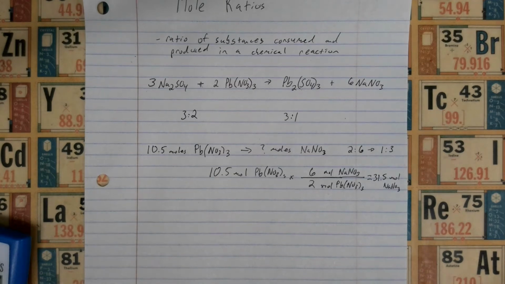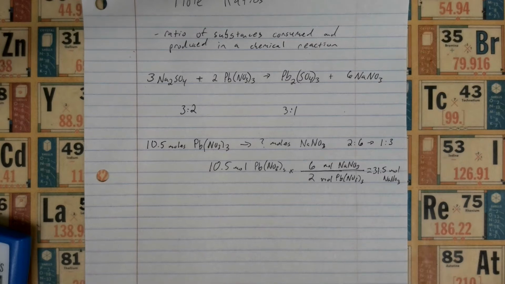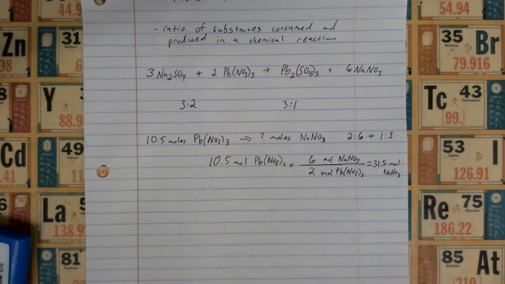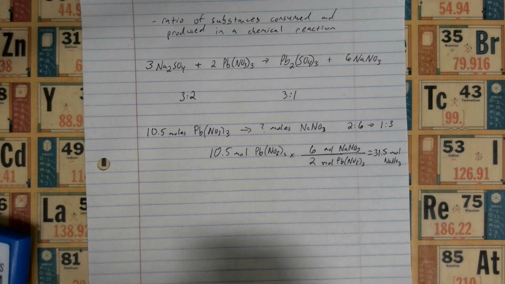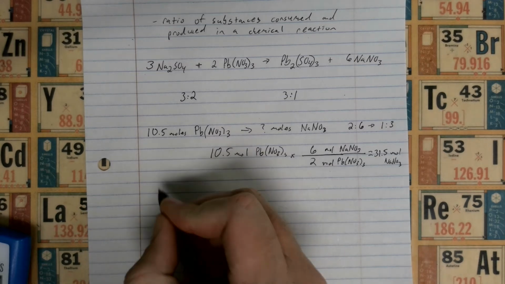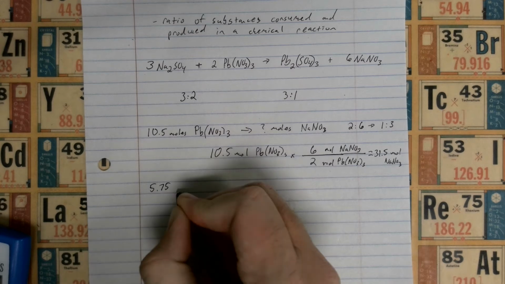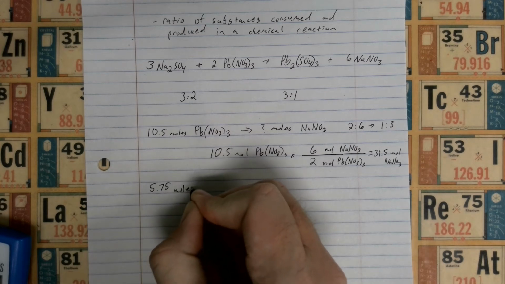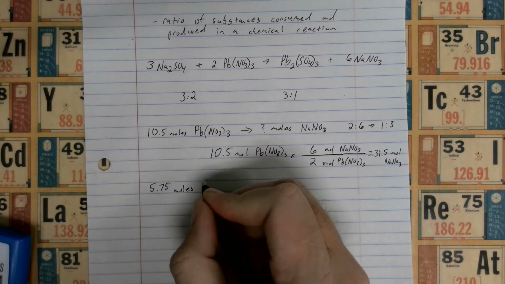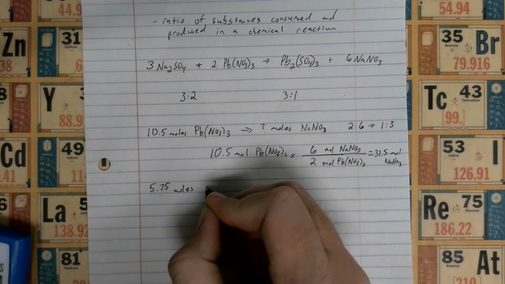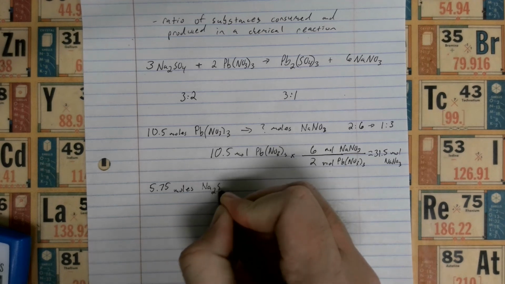Okay, so let's try another one. Let's say I have 5.75 moles of sodium sulfate.